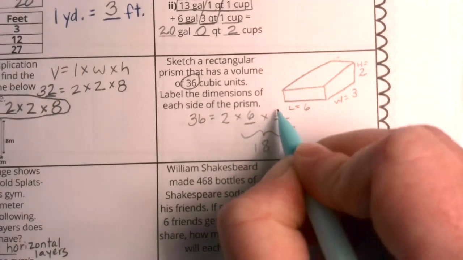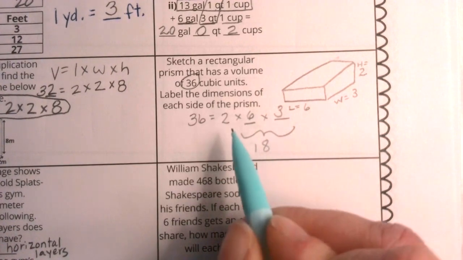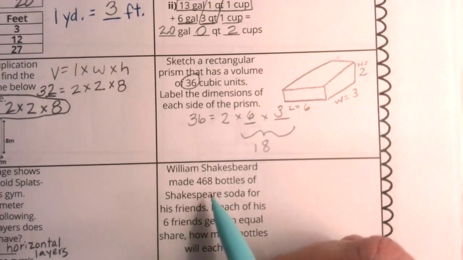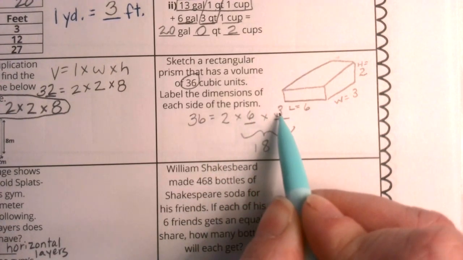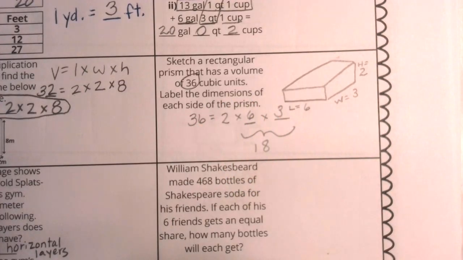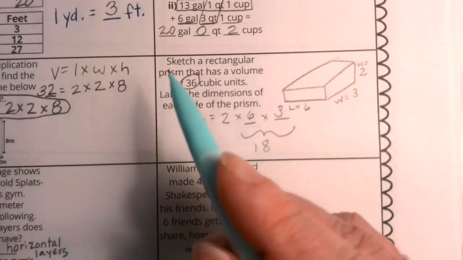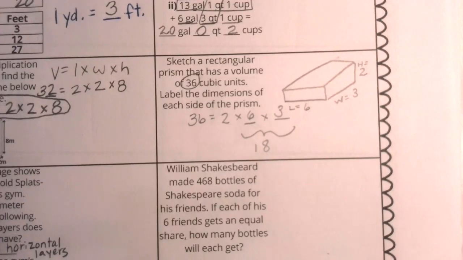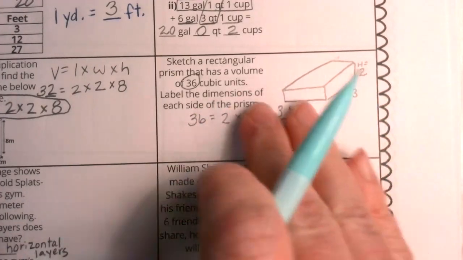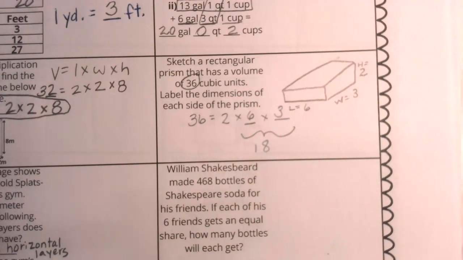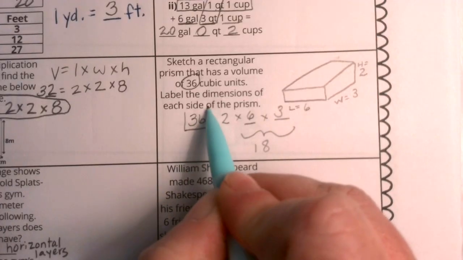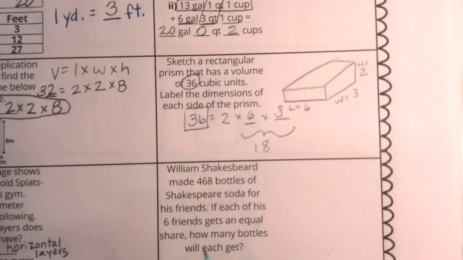Now, notice, boys and girls, when we plug this in, my length, width times height, 2 times 6 times 3, all of that equals 36. And that's really what I was tasked to do in this problem. So your prism and your dimensions might be slightly different than mine, but we should be the same in that when we multiply our three dimensions together, we get to 36.